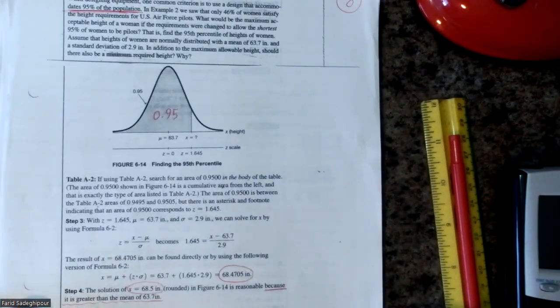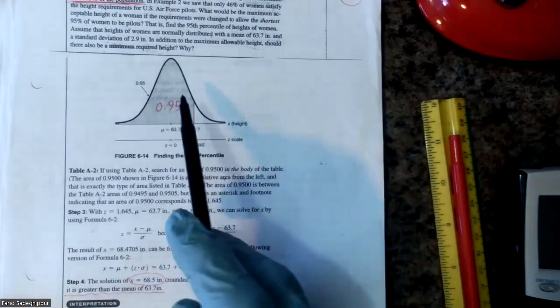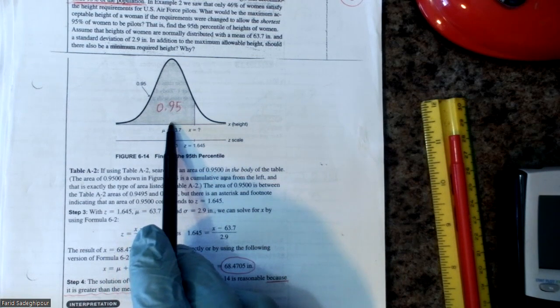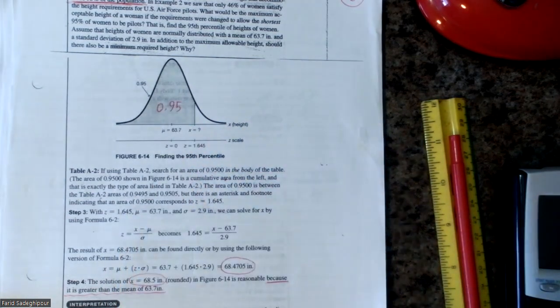Again, here in the example in the text, the area is given and they want us to find the x. It is the opposite of the other problems, meaning we need to find the x from 0.95.